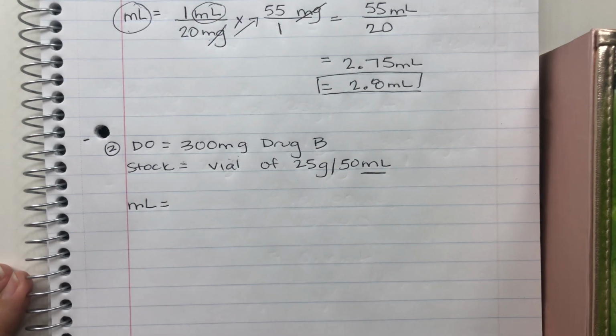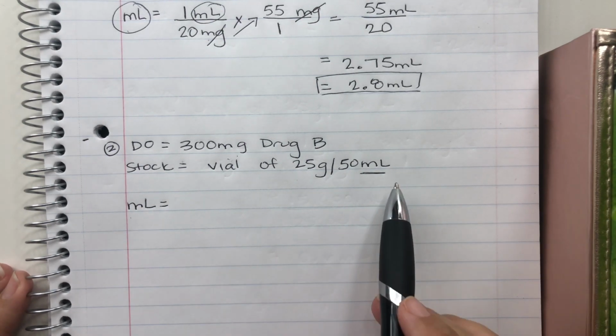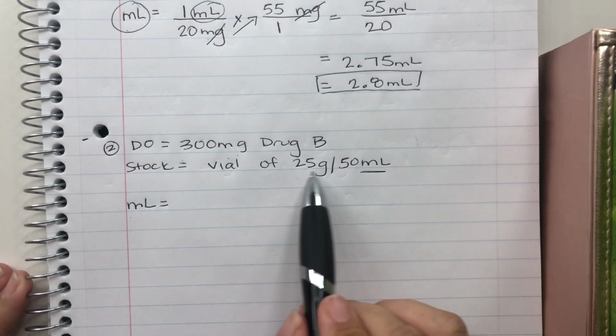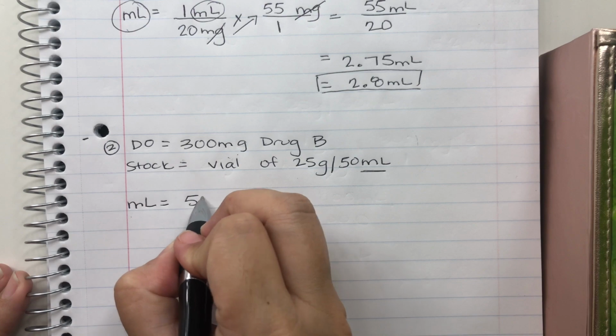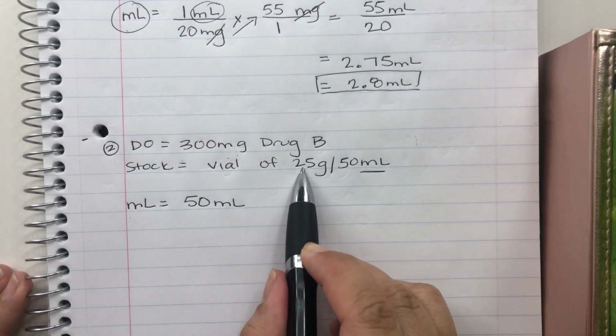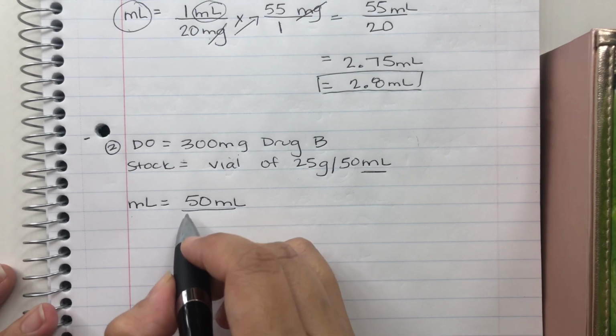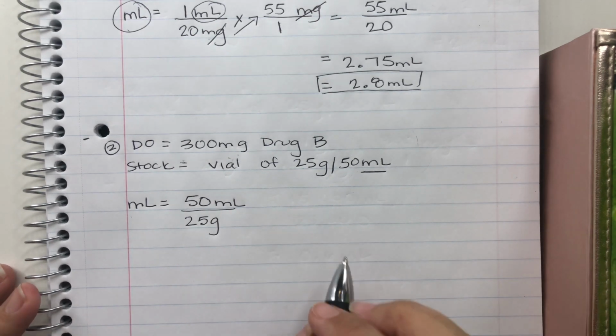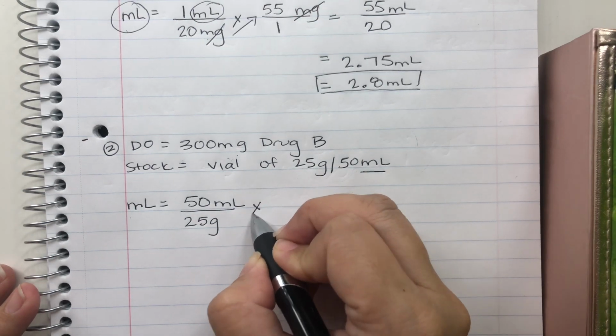So we're going to go ahead and start with our milliliters. What in our information has milliliters? Well, 50 does. So 50 milliliters. Remember, if there's information attached, we have to bring that with it. So we're going to put it down below. 25 grams. And this is a conversion.